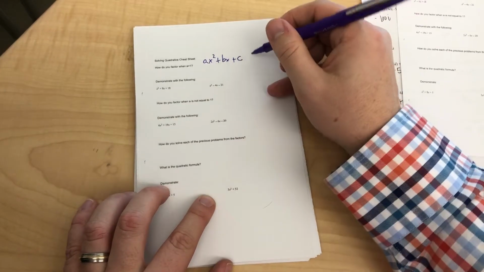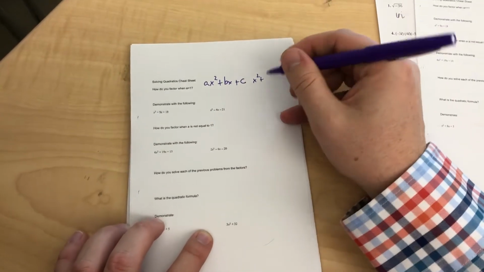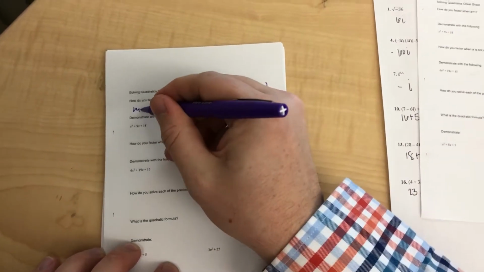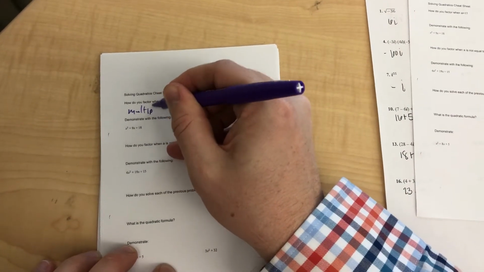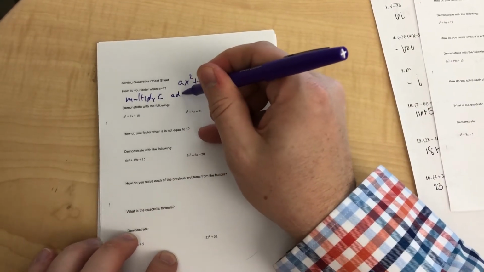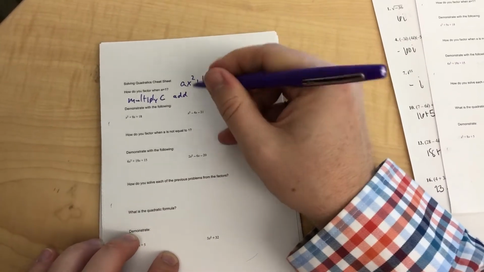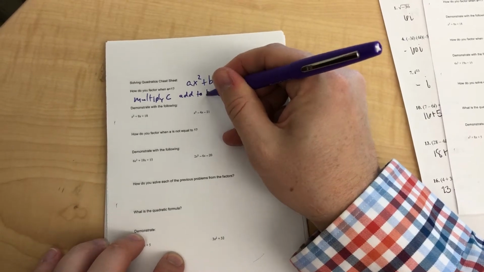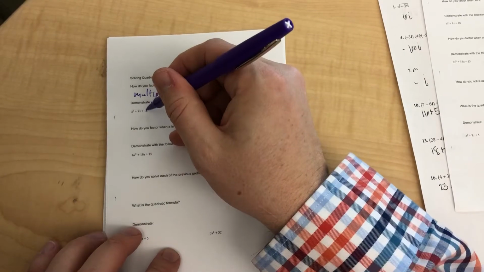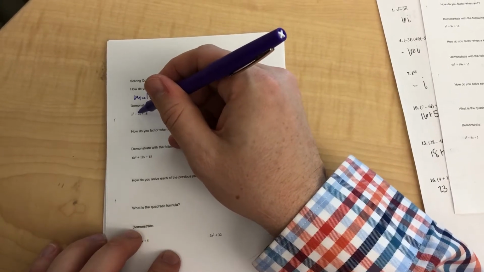So if the a value is 1, it's something like x squared plus 3x plus 2. You're looking for something that will multiply to make the last value, which is c, and it will add together to make the middle value, which is b. Okay, so when we demonstrate on these, what multiplies together to make 18 and adds together to make 9?